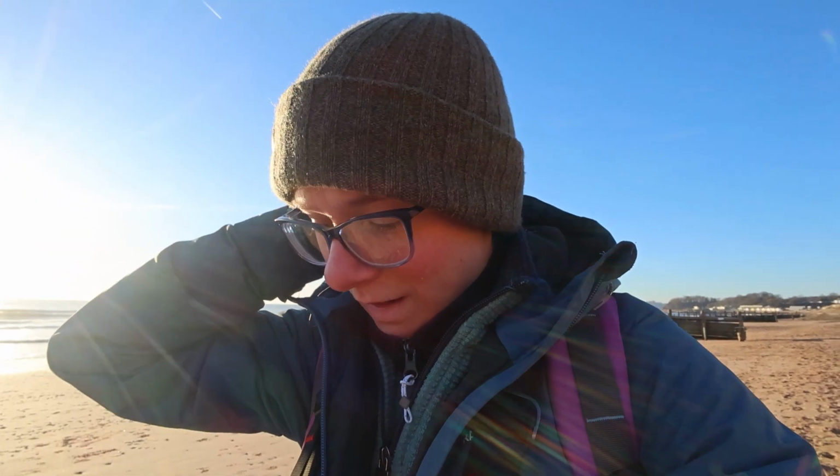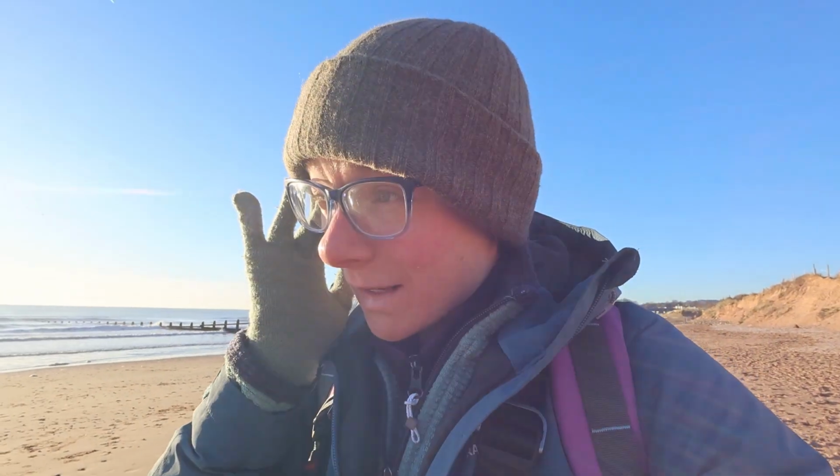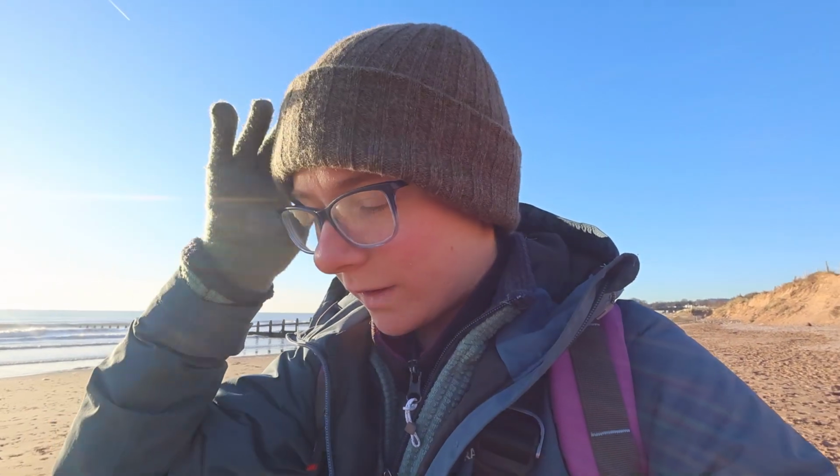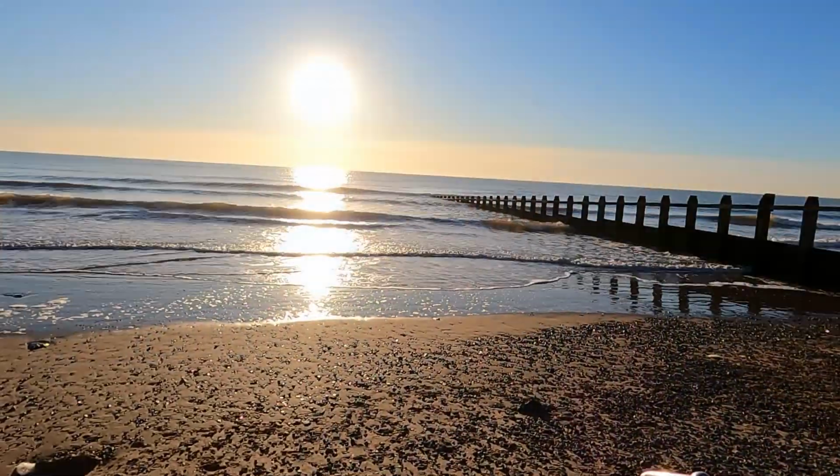I think the tide is coming in. I don't really understand tide times. I went back in December, came to the beach thinking I'd do some beach photography, and I arrived and the tide was completely in and there was no beach, which was quite funny. But today there is a little bit of beach for now, so we're just going to see what I can photograph, and I'll catch up with you guys in a little while.